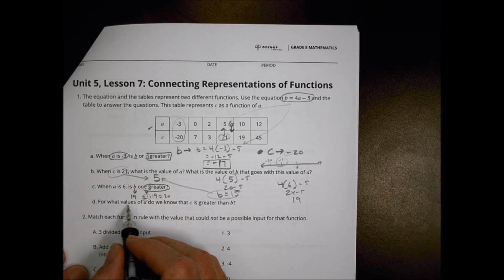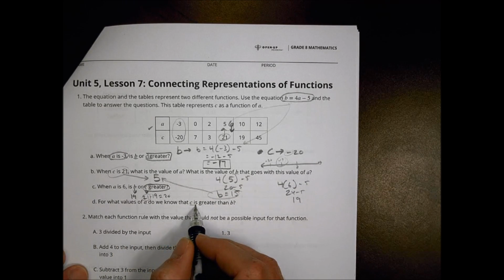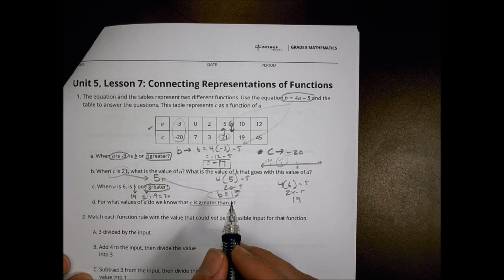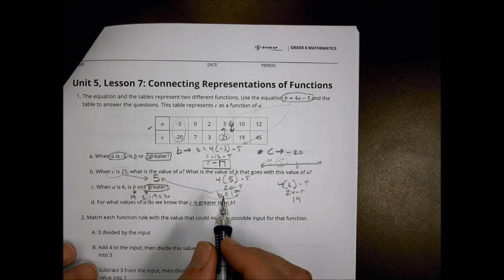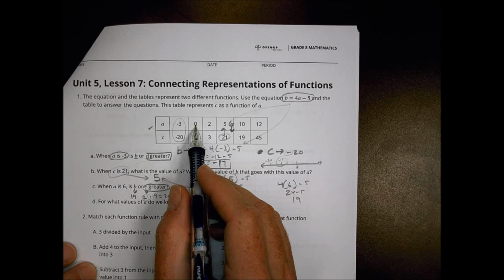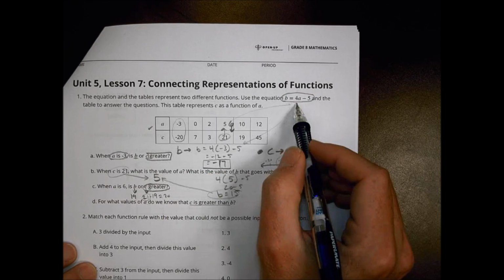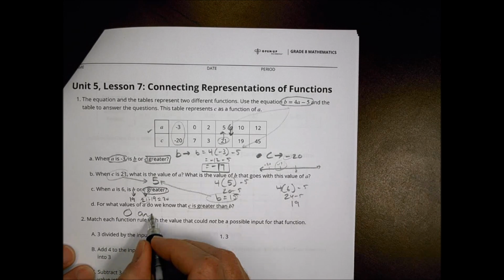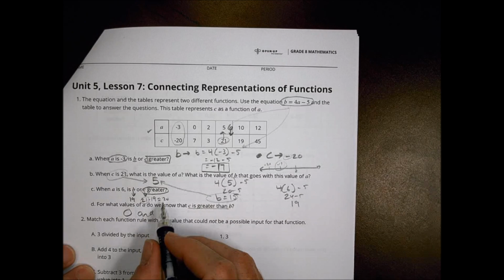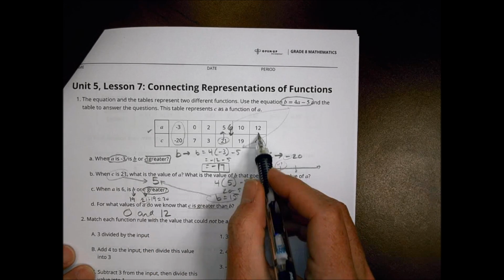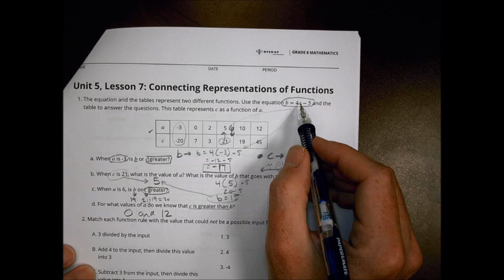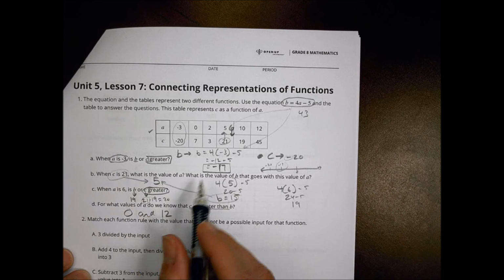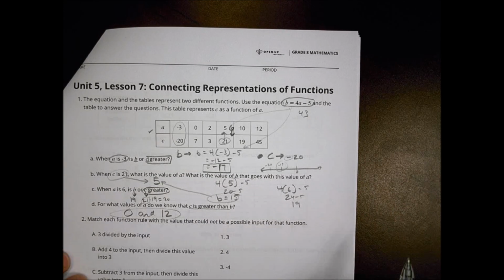So for what values of a do we know that c is greater than b? So what values do we know for sure that c is bigger than b? In this case, we would say that 0 would be one, because when I put 0 into this equation, I end up with -5. So 0 is definitely going to work. And the other one we know that's going to work is the value of 12. That's because 12 here is 45, and that one's not going to quite be the same amount. That's going to be 43. So I know for certain that that's going to be the solution. 0 and 12 are definitely greater.